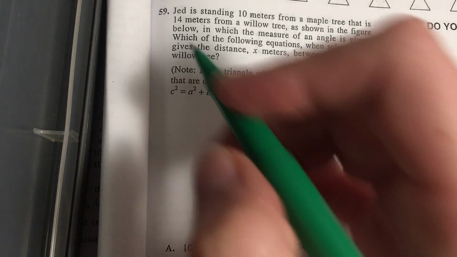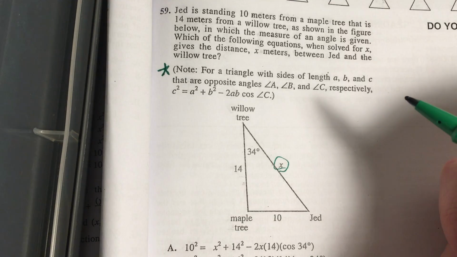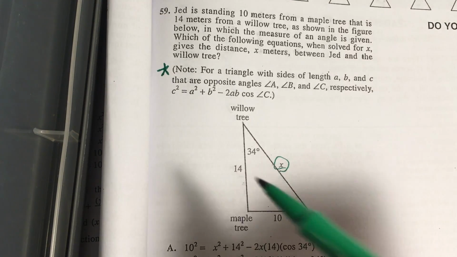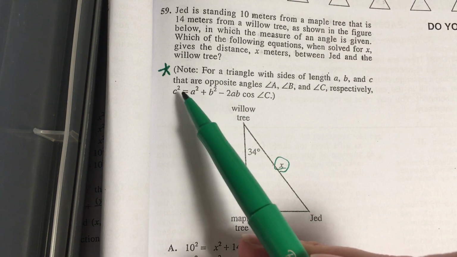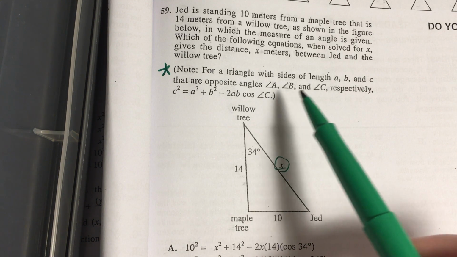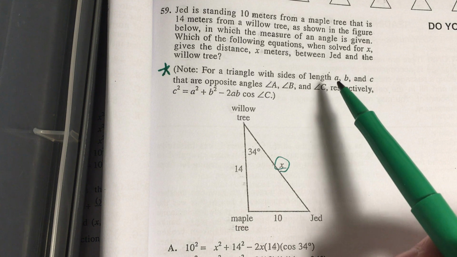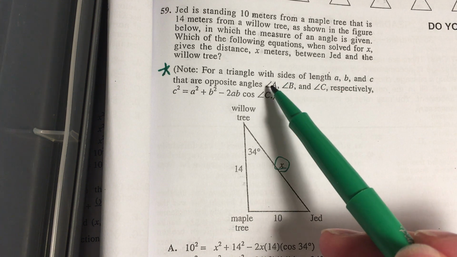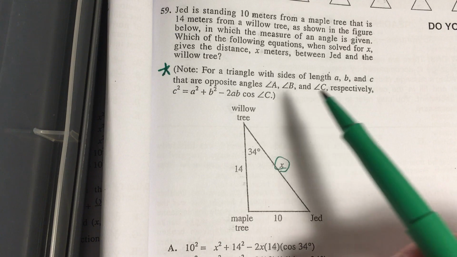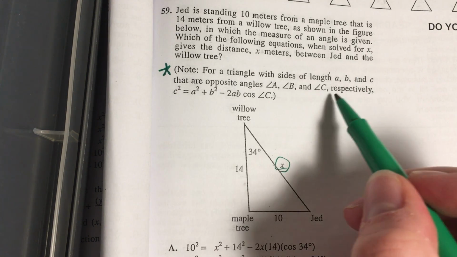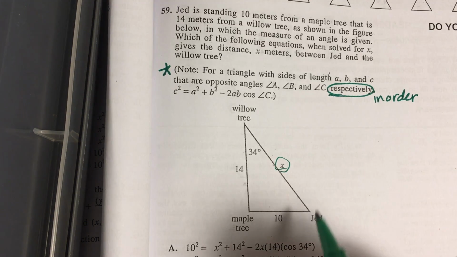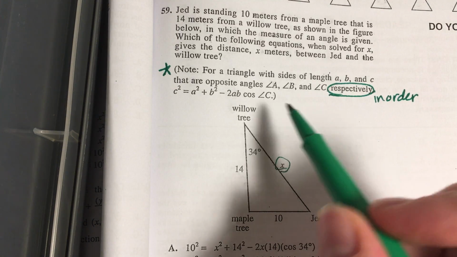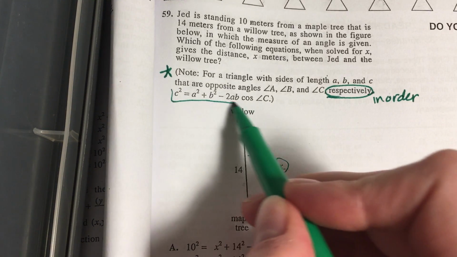And then it tells us a note. Anytime they have a note, it means heads up, a formula is about to come. So it says for a triangle with side lengths A, B, and C that are opposite angles, angle A, angle B, angle C, respectively. So that means that A goes with angle A, B goes with angle B, C goes with angle C. Respectively means in the order they were just named. So A and A, B and B, C and C. And then it tells us the formula right here.